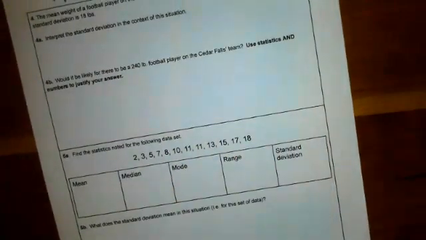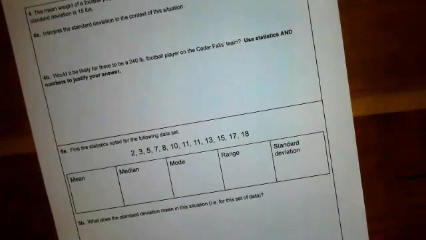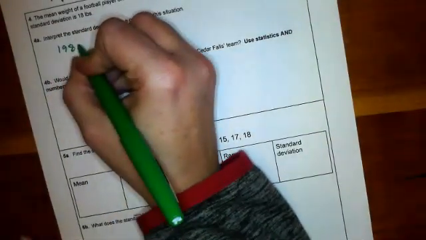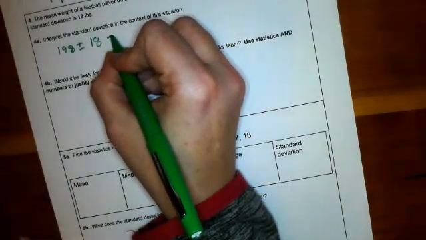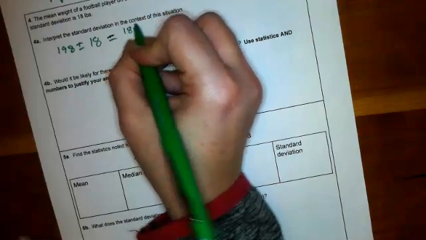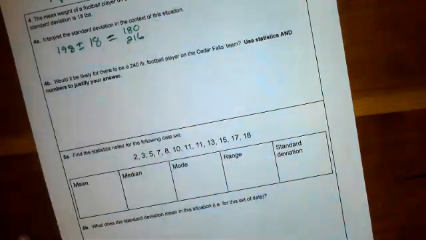So what we're going to do here, sorry, my Chromebook is acting funny. Here we go. Okay, so what I'm going to do here is I'm actually going to take my mean, which they give me, which is 198, okay? And I'm going to do plus or minus the standard deviation of 18, which is going to give me equals either 180 or 216, okay?